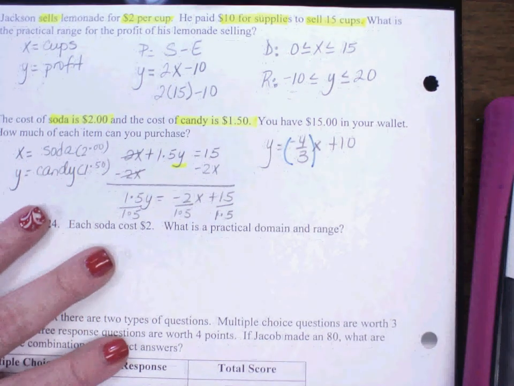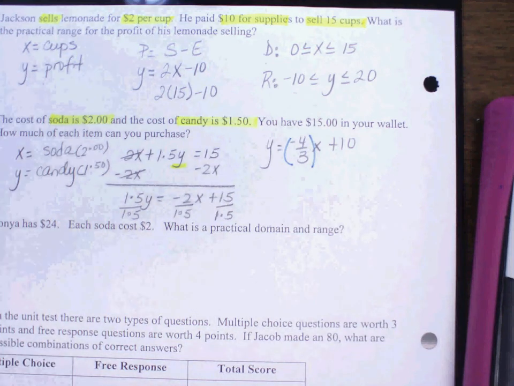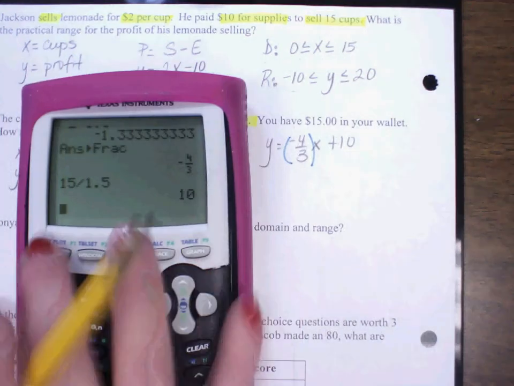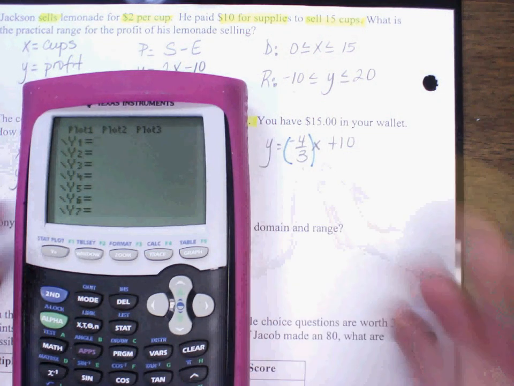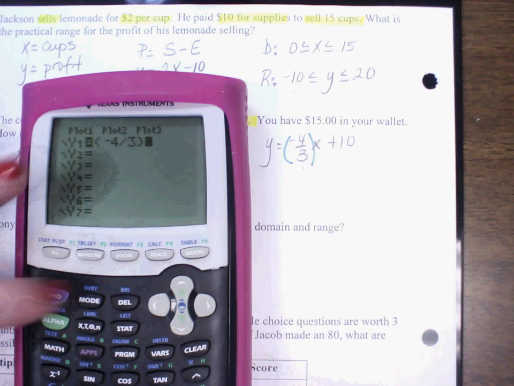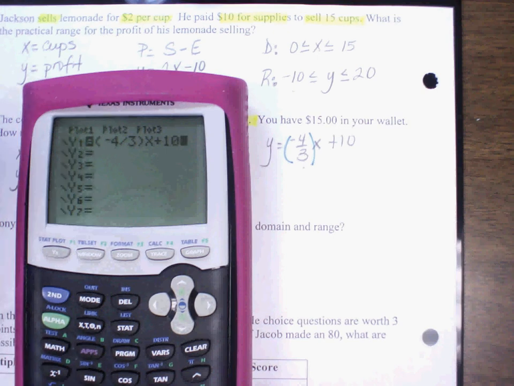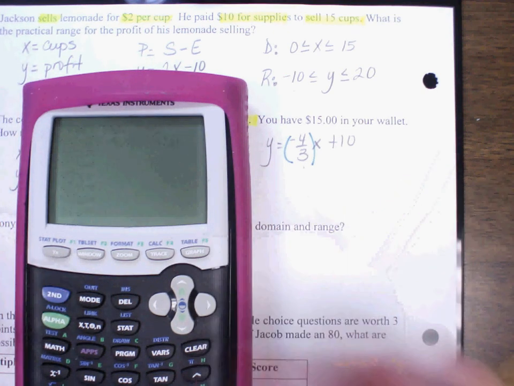All right, so you got to think about, can I have half of a soda? Can I have half of a candy? Not technically. You can buy a candy and divide it in half and give it to somebody else, but technically you cannot buy half of a candy, right? All right, so let's go to y equal to. Let's write that down. Remember, parentheses around the fraction. And we're going to go to the table.